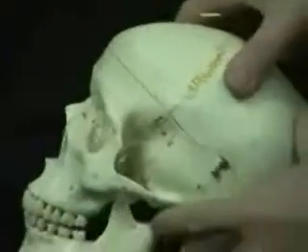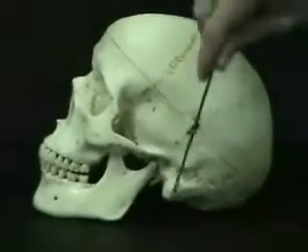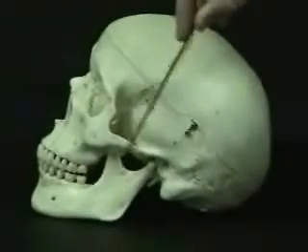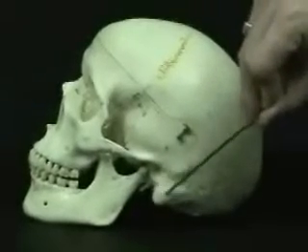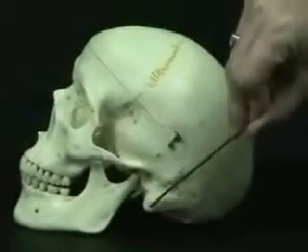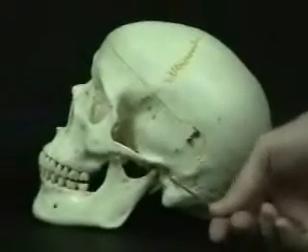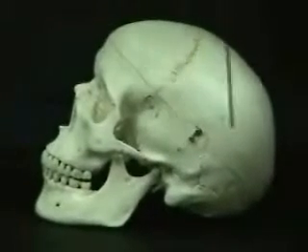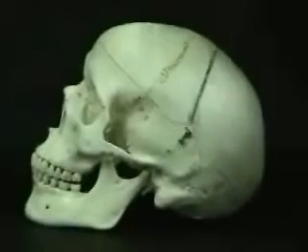Now if we come back and take a lateral view of this skull again, immediately below the parietal bones we see a bone known as the temporal bone. The temporal bone has an arch which leads forward to the zygomatic bone. It has a process behind the ear canal known as the mastoid process. The ear canal itself is the external auditory meatus. Some books call it the external acoustic meatus. Notice that the temporal bone is separated from the parietal bones by the suture known as the squamous suture.